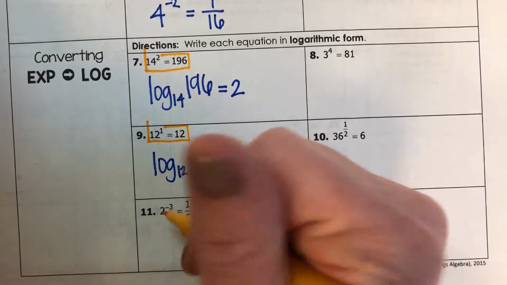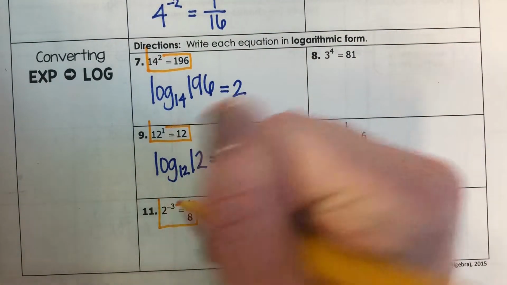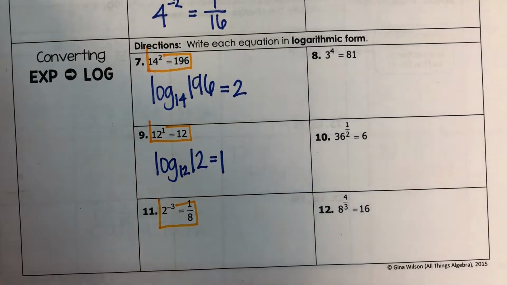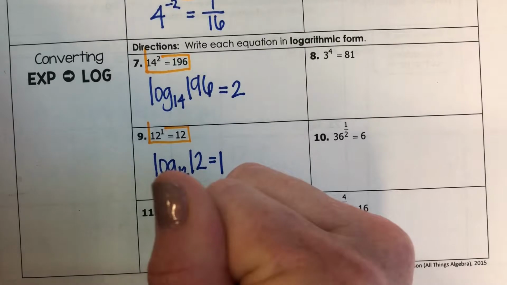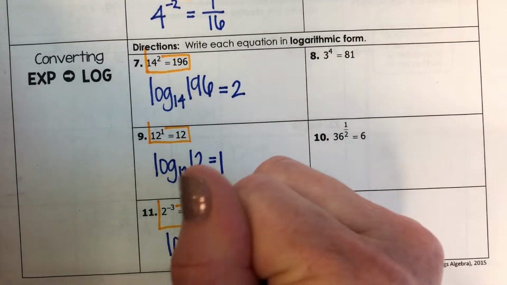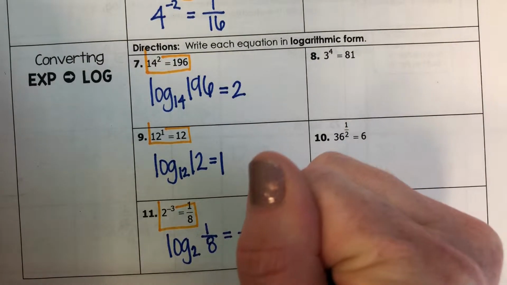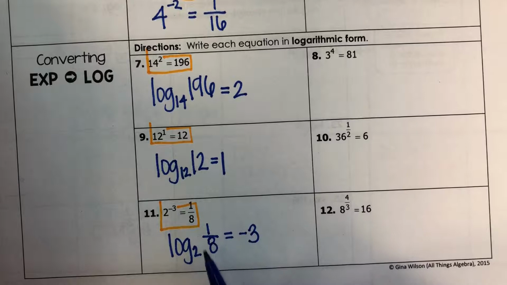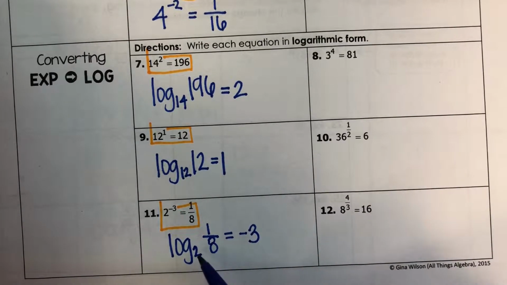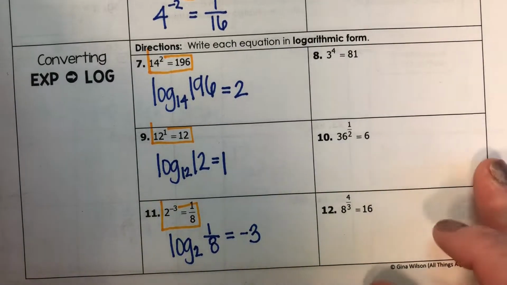And then last right here, I've got 2 over to the 1/8 and end at the -3. So this is going to be log base 2 of 1/8 is equal to -3. Now, anytime I take the log of a fraction, my answer is going to be negative because I would need a negative exponent to create that fraction, okay?